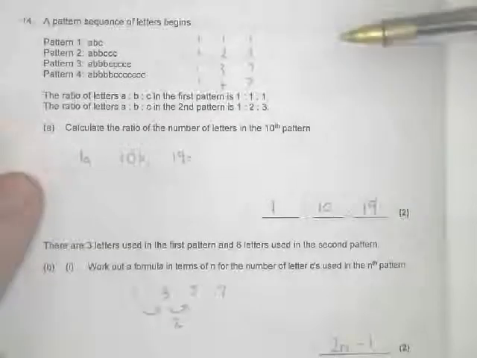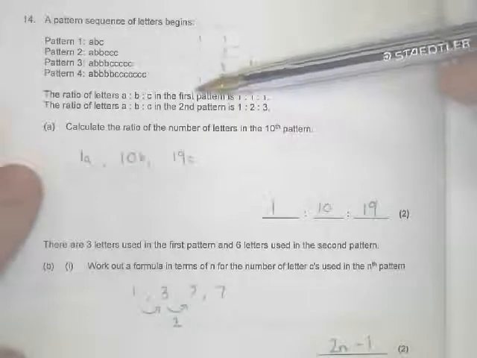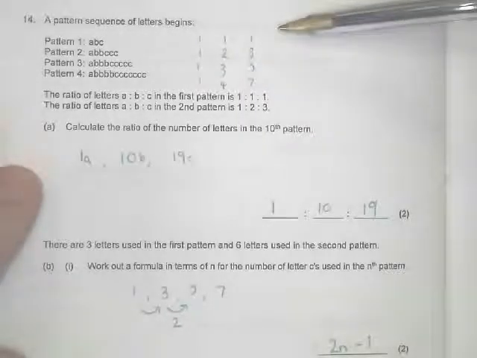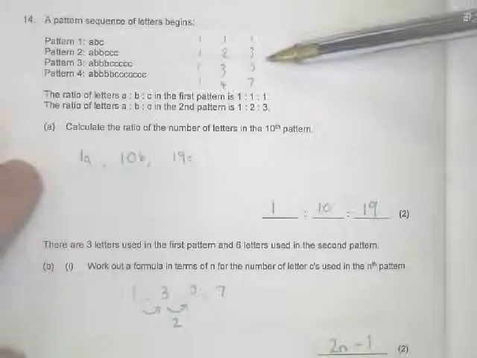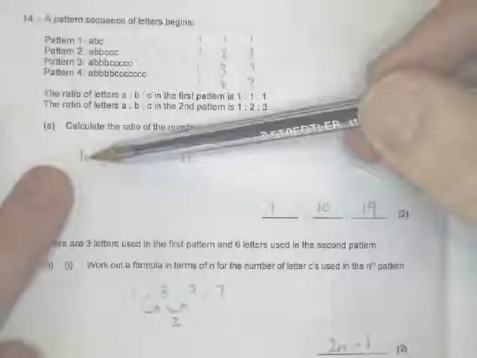So question 14. It's asking for the ratio of the numbers in the 10th pattern. What I've done for the A's is, I noticed that in each pattern there's one A. In each pattern the number of B's goes up by 1, and in each pattern the number of C's goes up by 2. So following that pattern on for the 10th one, there's going to be 1 A, 10 B's and 19 C's.